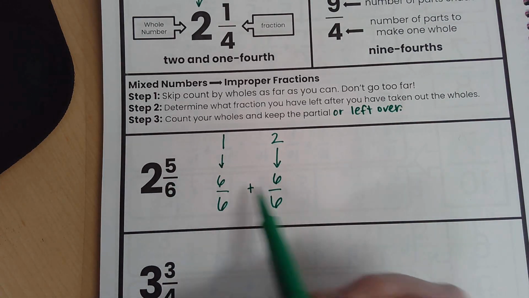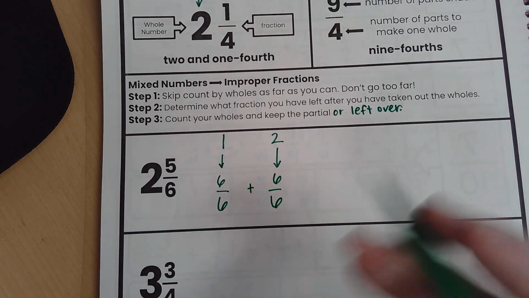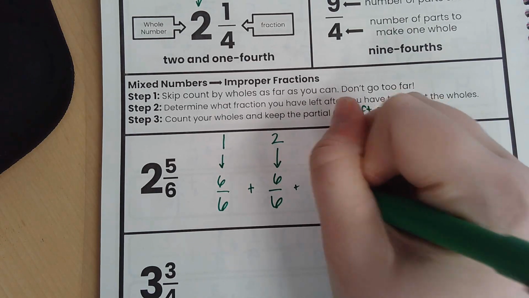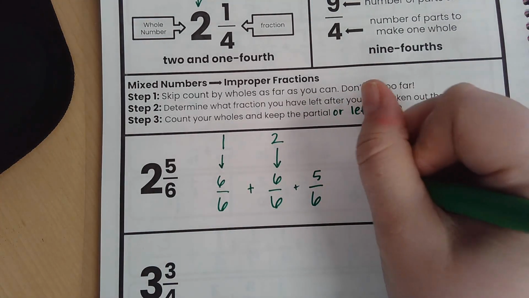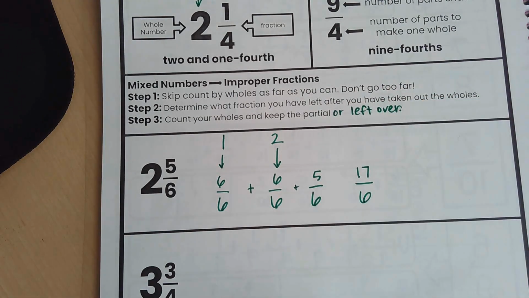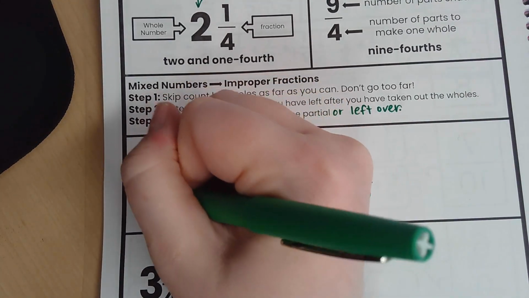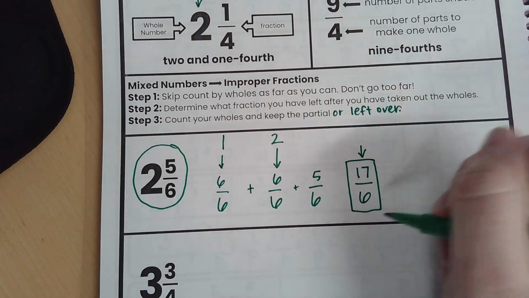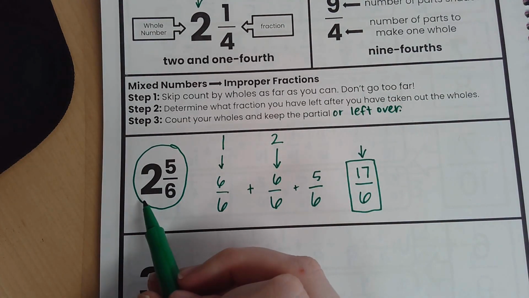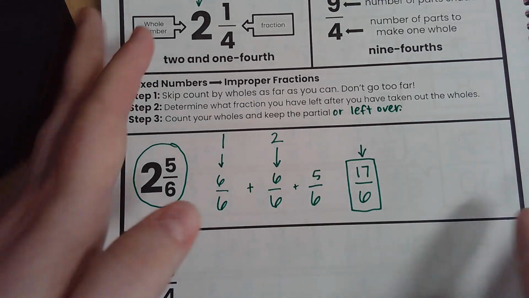So that's your 2 wholes. And then here, you've got 5 left. So 6 plus 6 is 12, plus 5 more is 17 sixths. So this is the improper fraction, and this is the mixed number, and these two are equivalent. 17 sixths is the same as 2 and 5 sixths because we took the 2. Here they are, 1, 2. Let's try the next one.